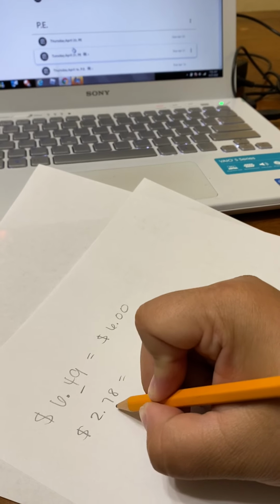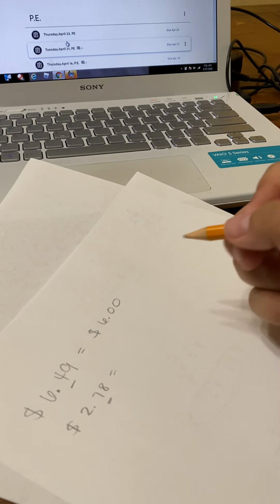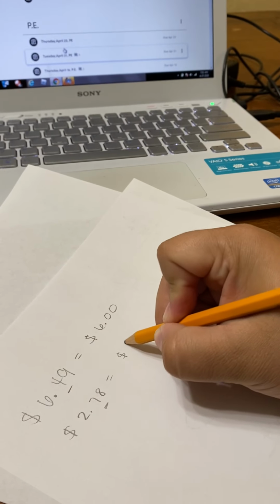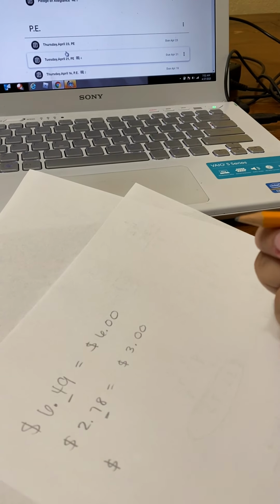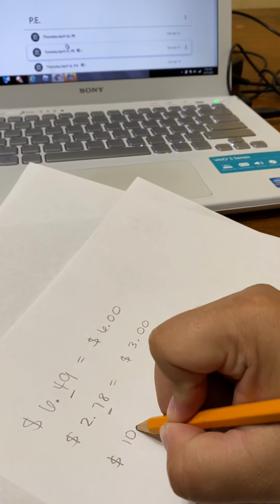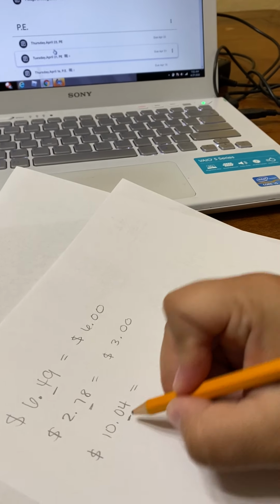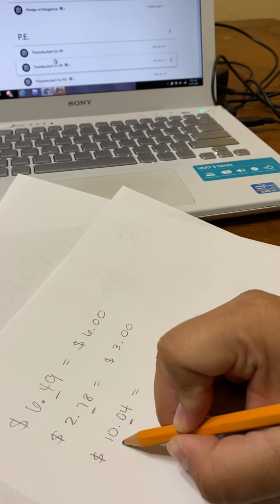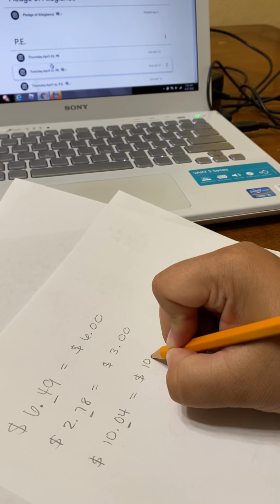The next one is $2.78. We look at the number behind the decimal, which is a 7, and that's greater than 5. So this becomes one more, which would be $3. The next one is $10.04. We look at what's behind the decimal, which is a 0, and it's smaller than 5. So this stays the same, and this becomes 0, 0. So it's $10.